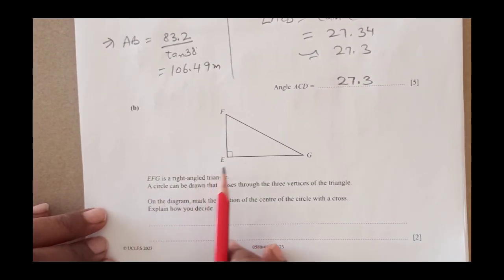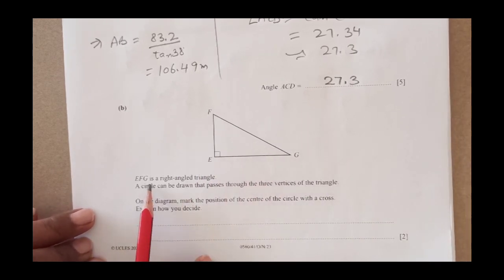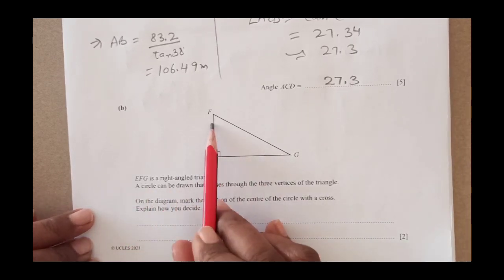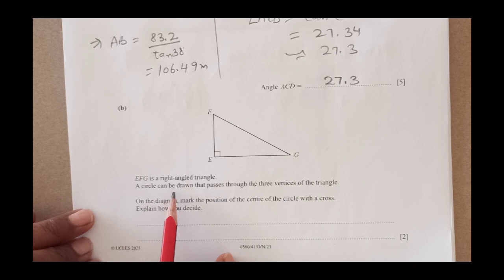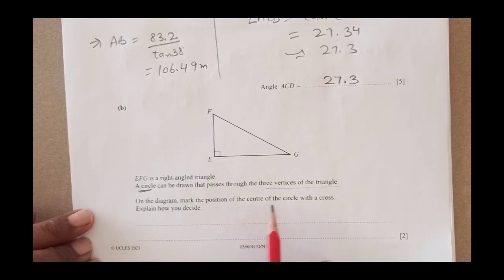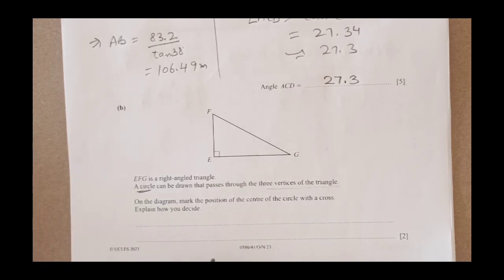Now next, part B, we have another triangle here. EFG is a right angle triangle. A circle can be drawn that passes through the 3 vertices of the triangle. On the diagram, mark the position of the center of the circle with a cross. Explain how you decide.